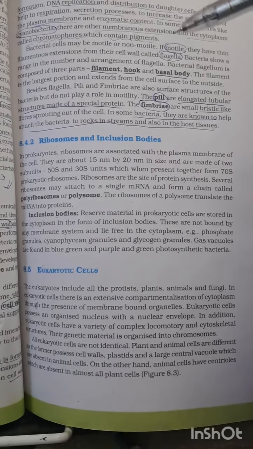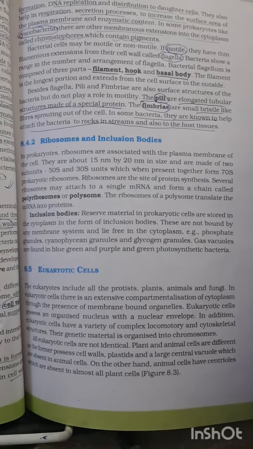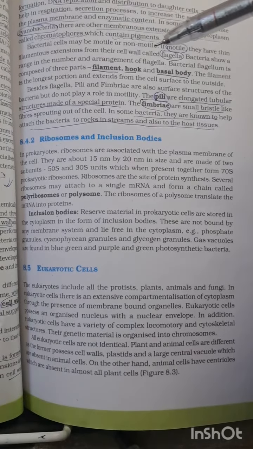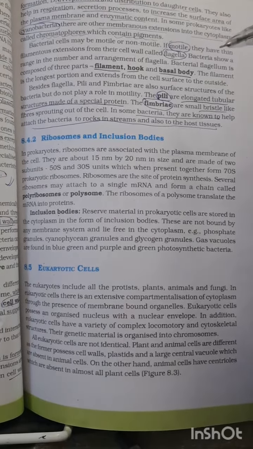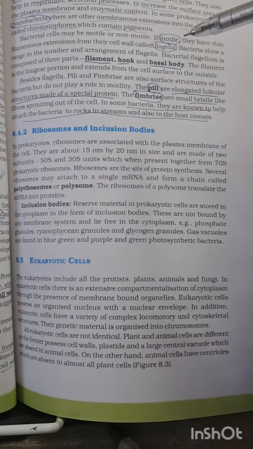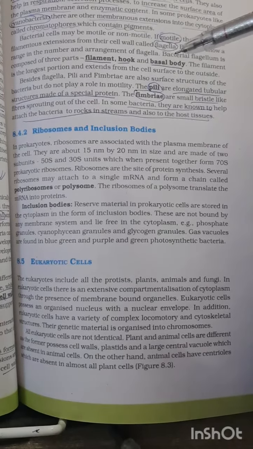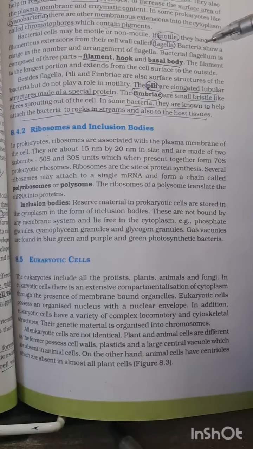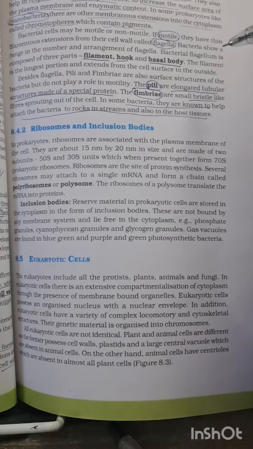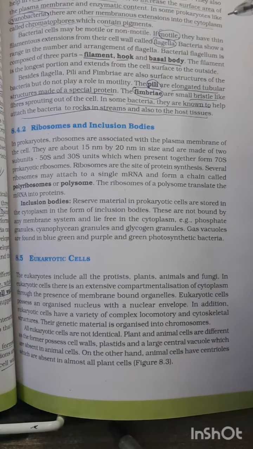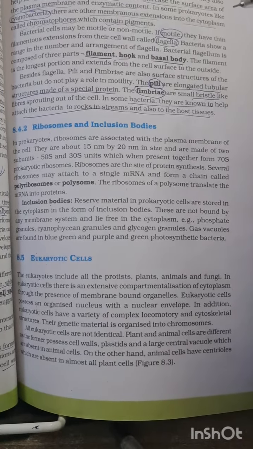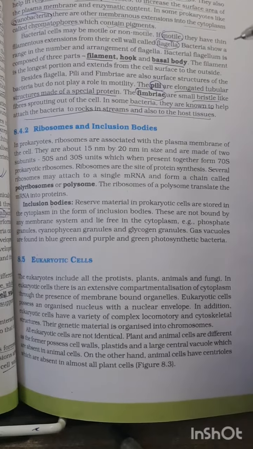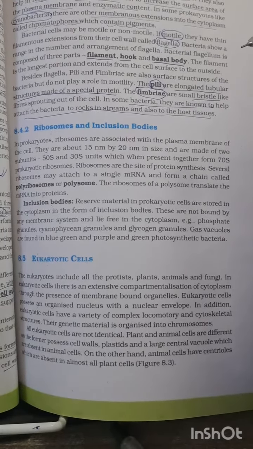Now, if the bacteria is motile, then they have a thin filamentous extension from the wall, which is called flagella. You have to remember, if the bacteria is motile, then flagella. You can remember it like FM. The bacteria show a range in number and arrangement of flagella, and the bacterial flagellum is composed of three parts. The parts of the flagella they might ask you: filament, hook, and basal body. These three parts you have to remember.